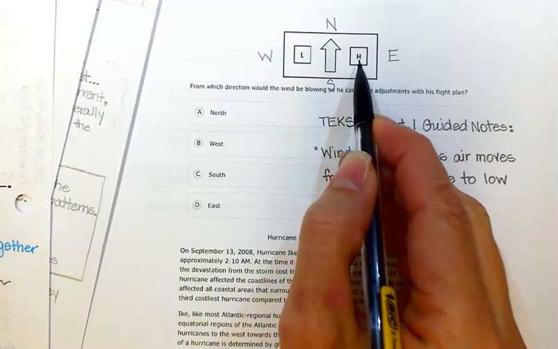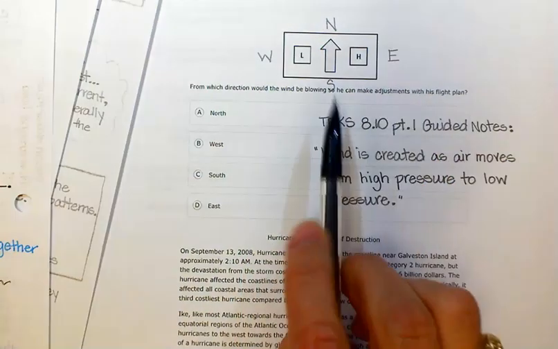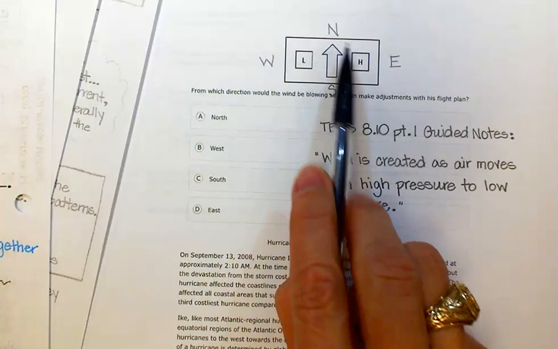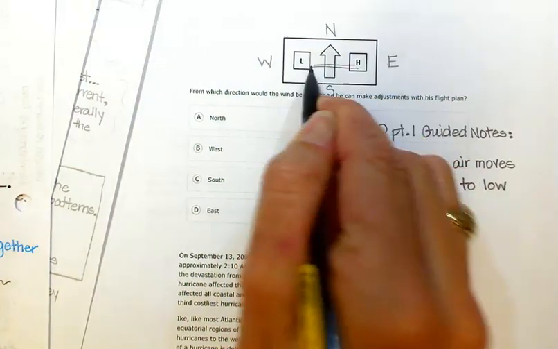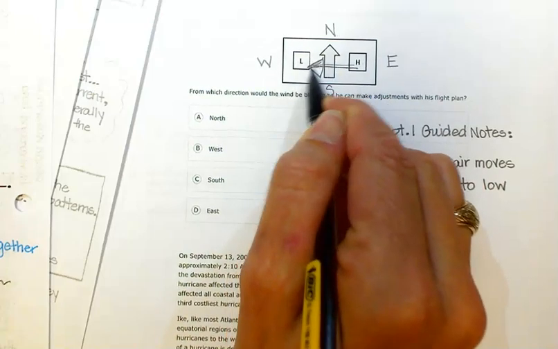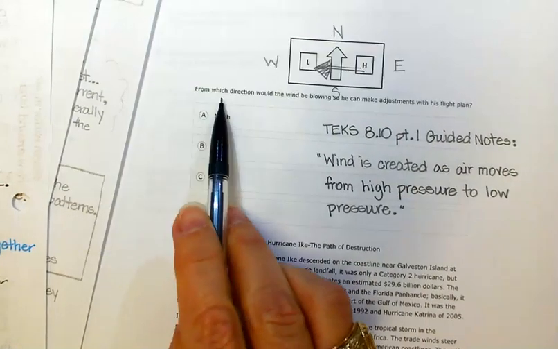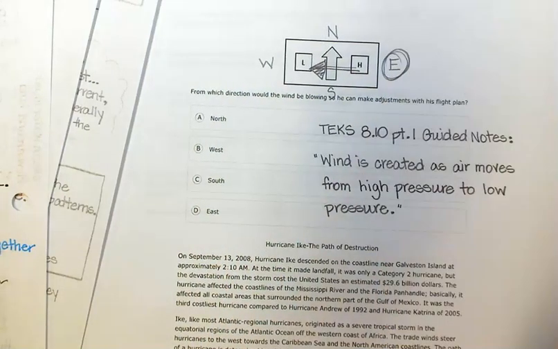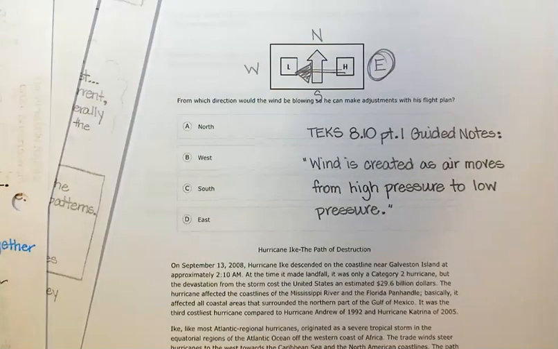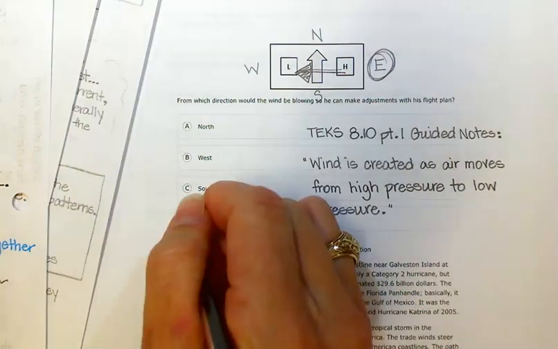Here's a high pressure. Here's a low pressure. The plane is moving north between high and low. So the wind is blowing this way. From which direction would the wind be blowing? It is blowing from the east toward the west, and it's asking from which direction, and it's from the east. Okay, so that would be answer D.